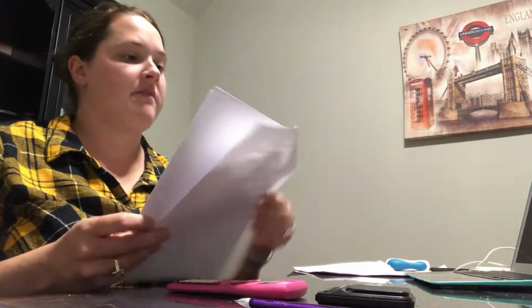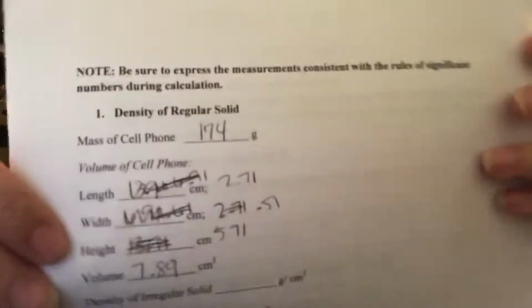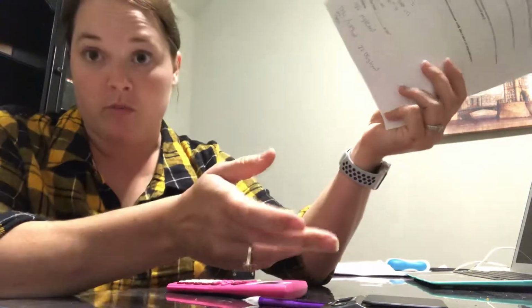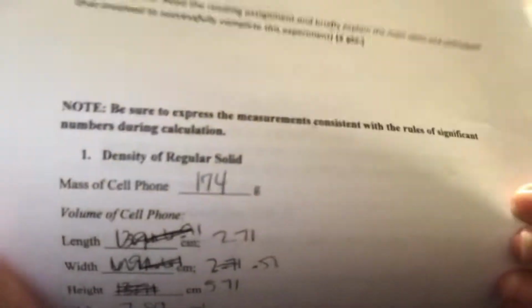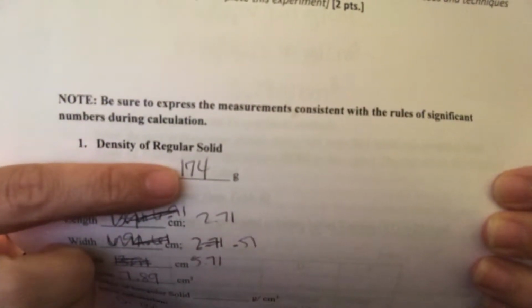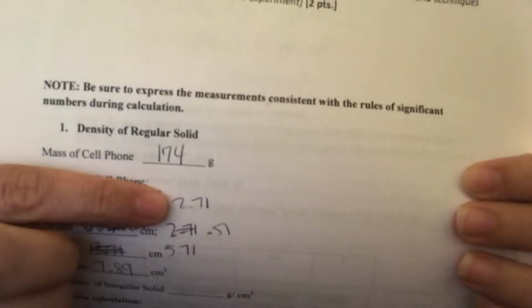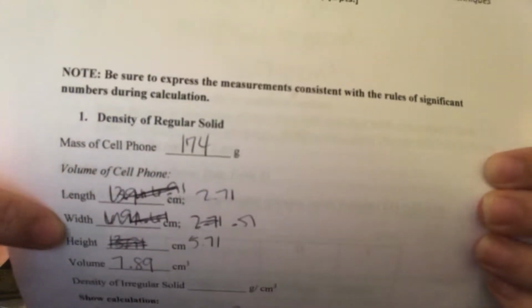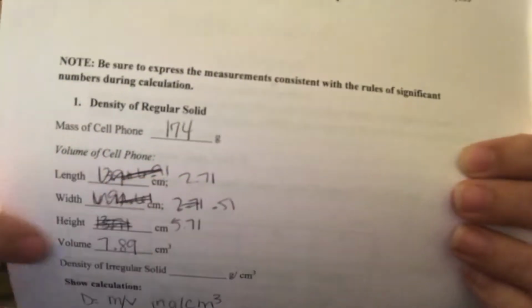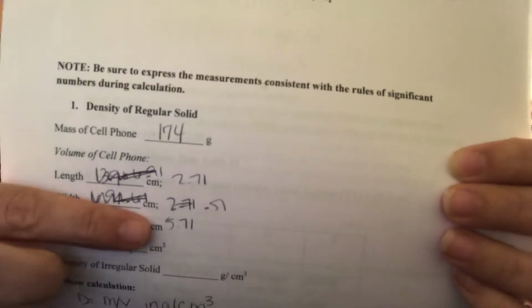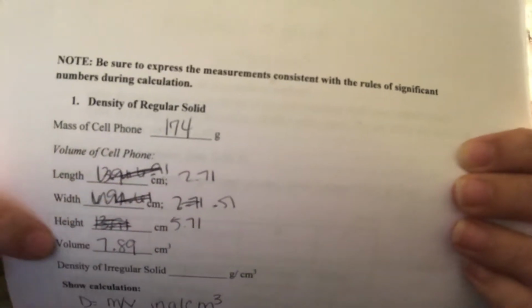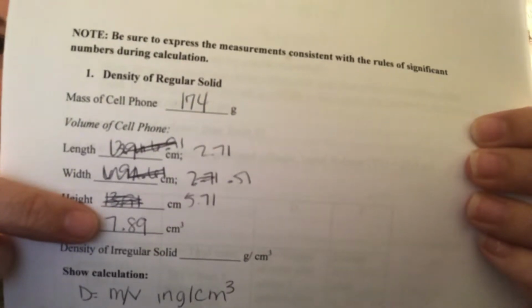The problems before that I've already done, but I did the mass of the phone. I tried to do it on here, but I couldn't because it can't go more than 100 grams. So I Googled it, and the mass of an iPhone X is 174. And then I did the length, 5.71, the width, which was 0.51, the height, which was 5.71, and the volume, 7.89.